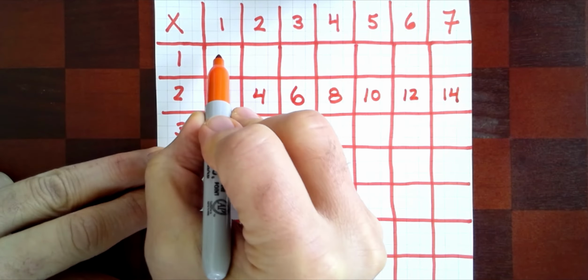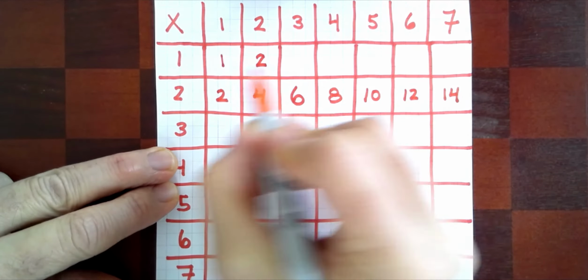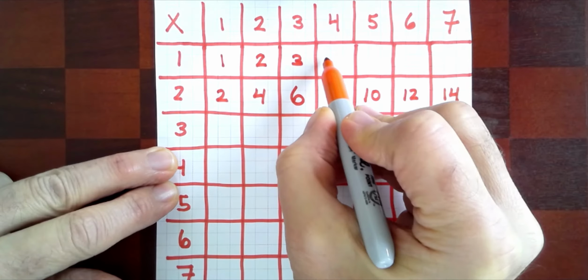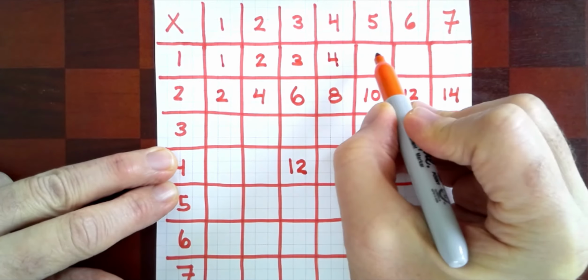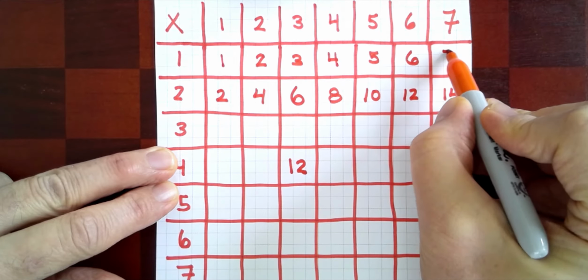1 times 1 is 1. 1 times 2 is 2. 1 times 3 is 3. 1 times 4 is 4. 1 times 5 is 5. 1 times 6 is 6. 1 times 7 is 7.